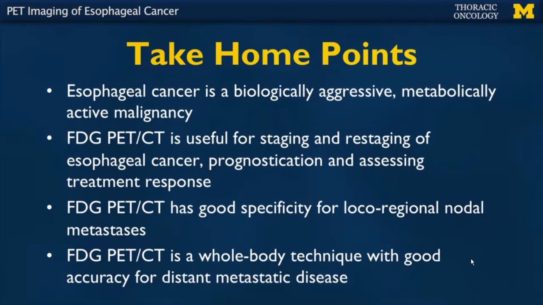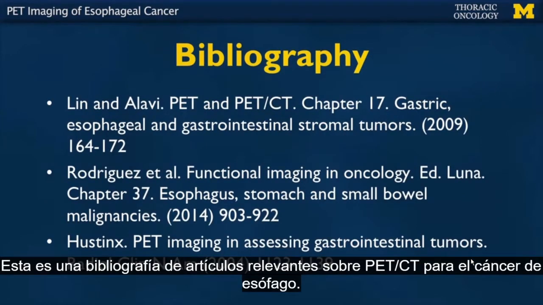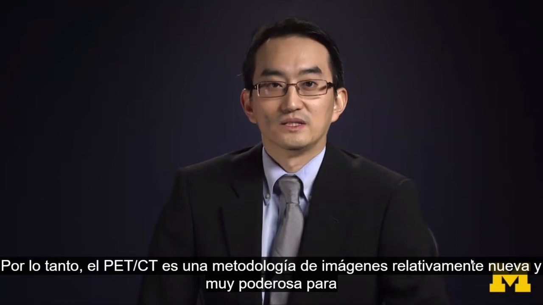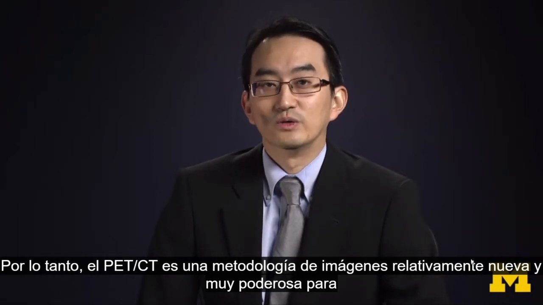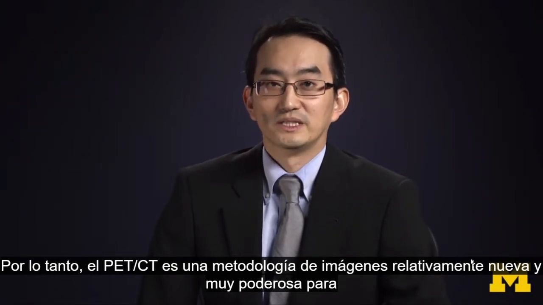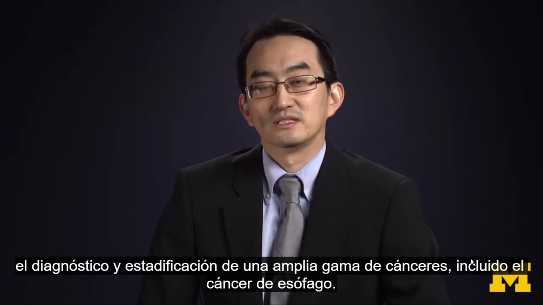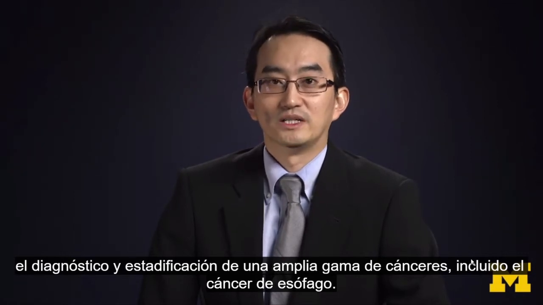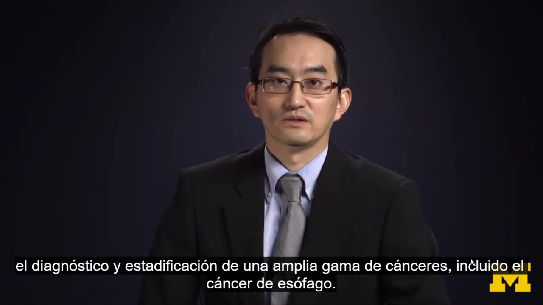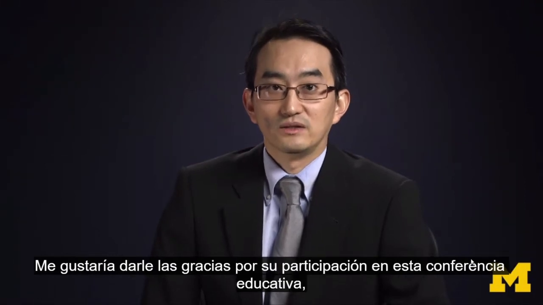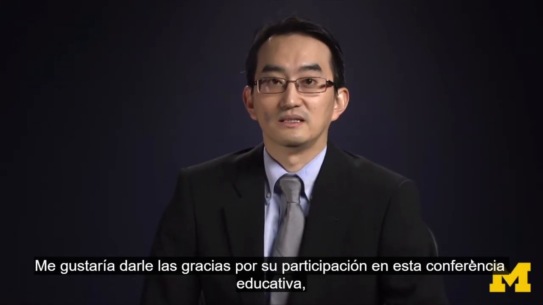This is a bibliography of relevant articles on PET-CT for esophageal cancer. So PET-CT is a relatively new, very powerful imaging modality for the diagnosis and staging of a wide range of cancers, including esophageal cancer. I'd like to thank you for your participation in this educational lecture.